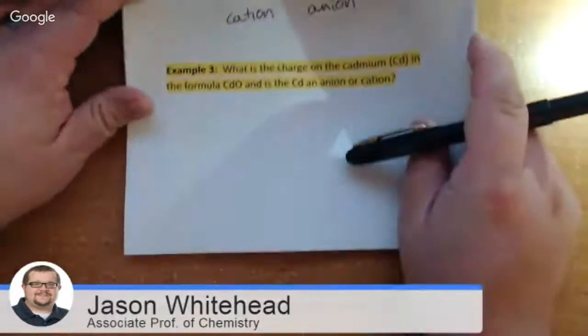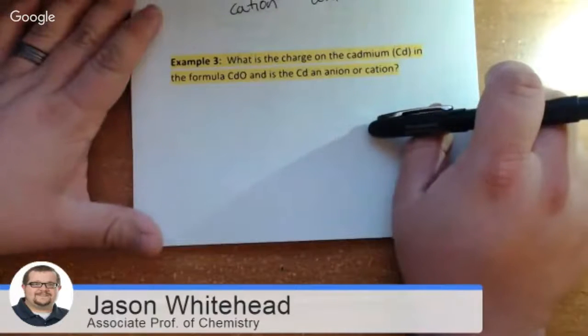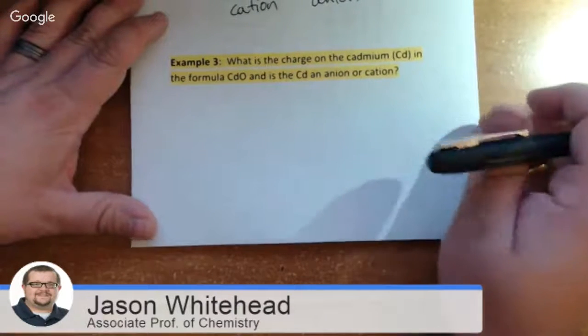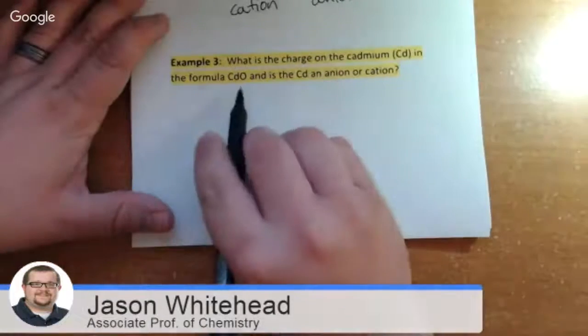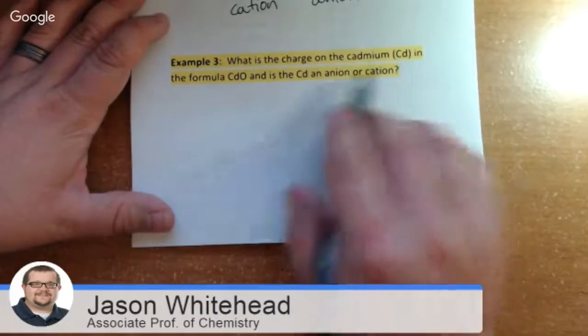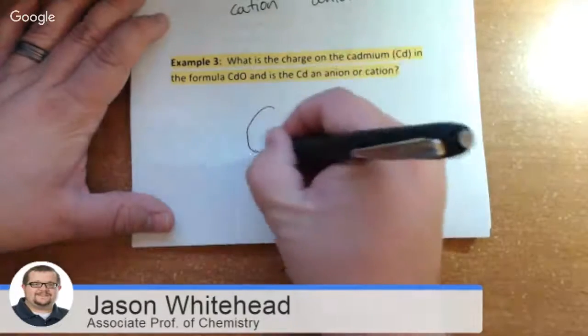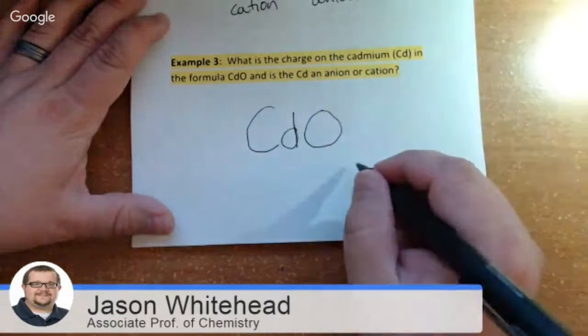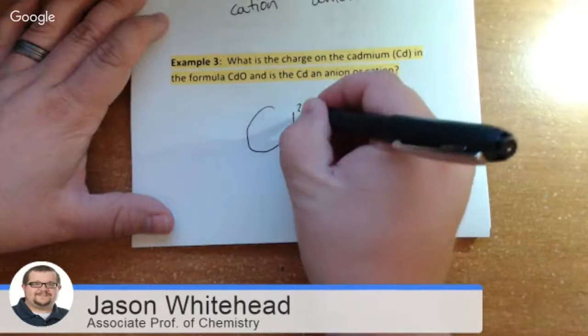Okay, let's try the next one. I'm going to set it up, introduce it, and then I want you guys to type out the answer in chat. So it says, what is the charge on the cadmium in the formula cadmium oxide? So I have CdO. We're wondering what the charge is on the cadmium.